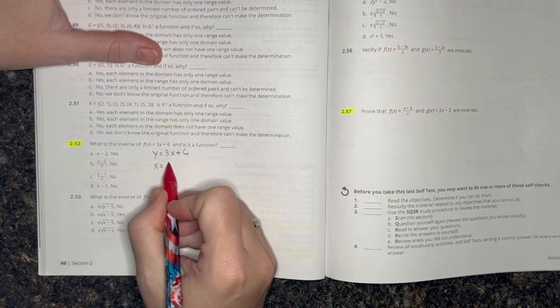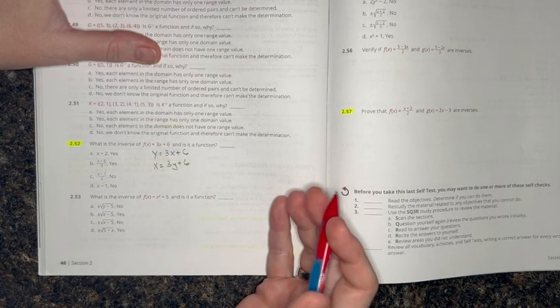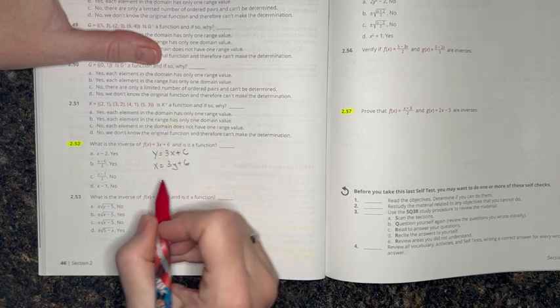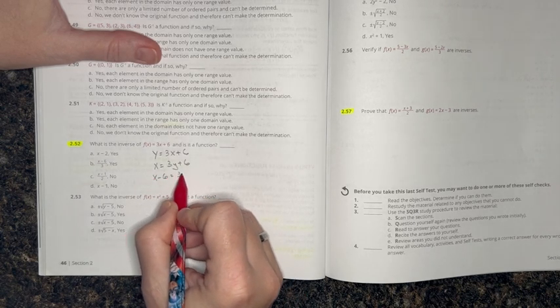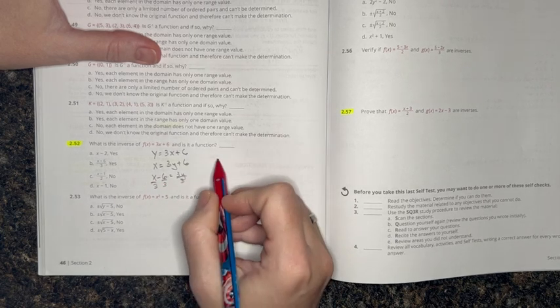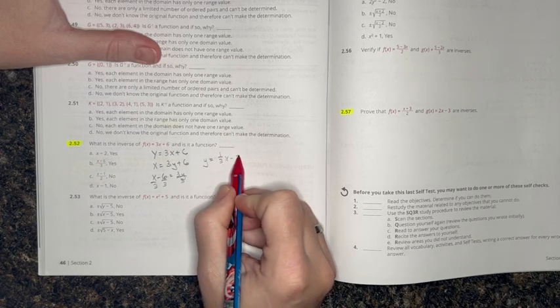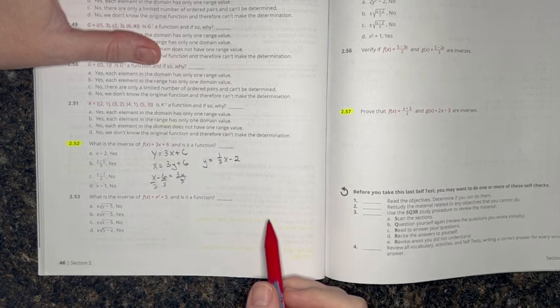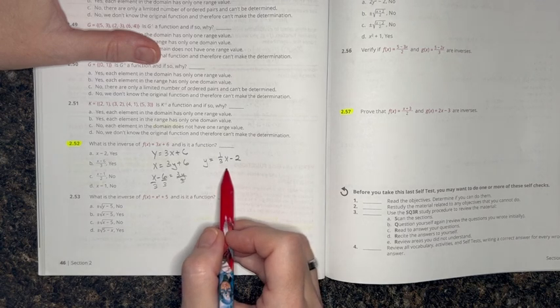So x is now equal to 3y plus 6, and then we solve for y, okay? So subtracting a 6 from both sides, we get x minus 6 is equal to 3y. Dividing every term by 3 tells me that y is equal to 1/3 x minus 2.